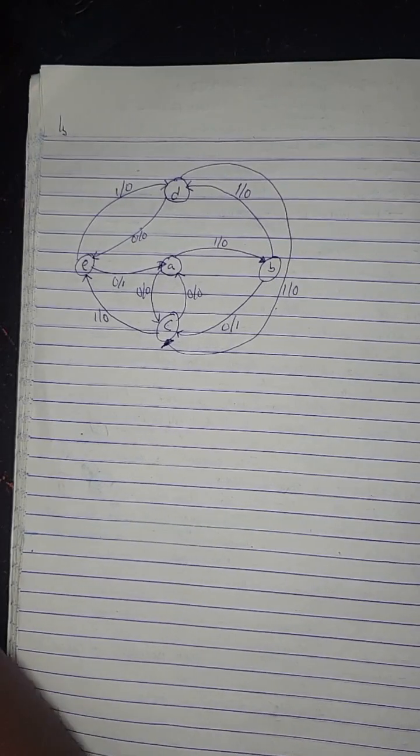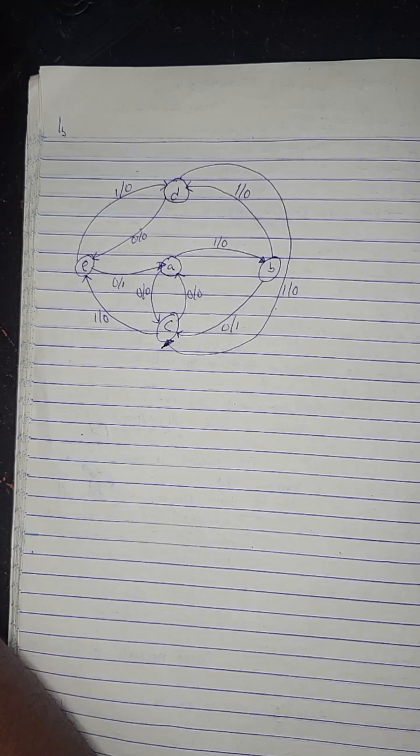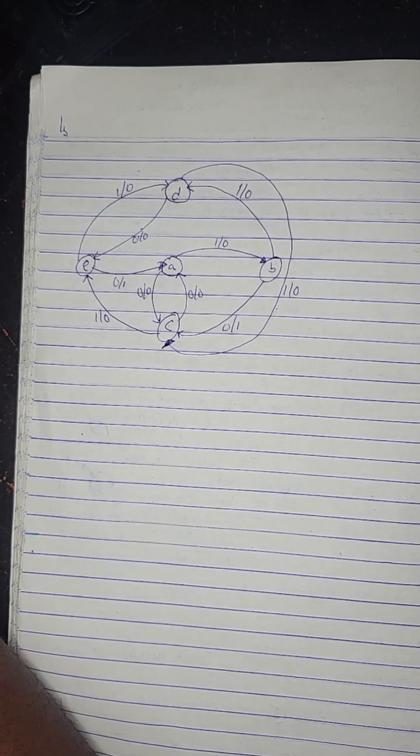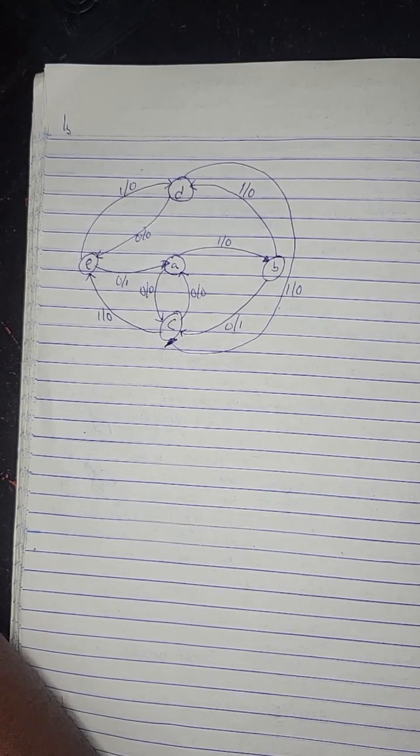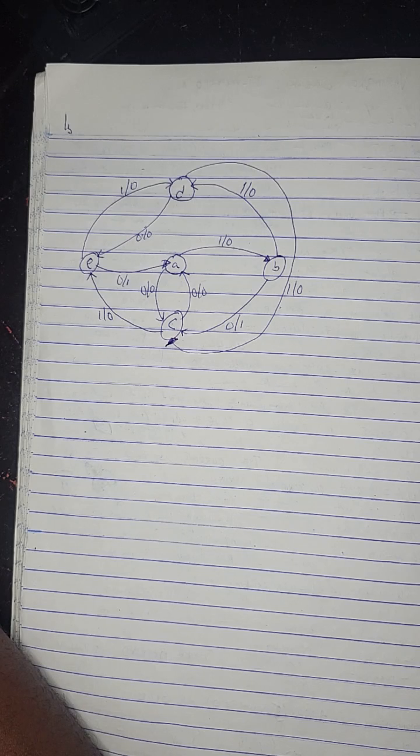Yeah, so hello guys. This is going to be the solution for question 1B. The first question here, question 1B(i), says what type of finite state machine model is this?